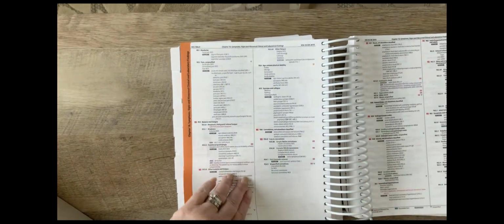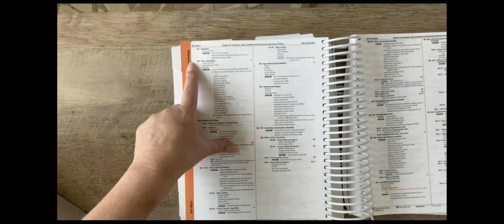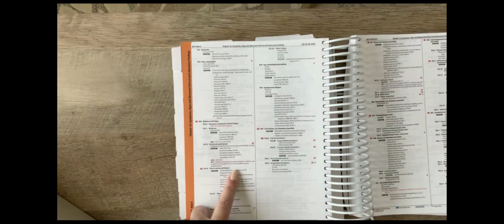We have over here R51, headache, facial pain, not otherwise specified, so atypical facial pain. You've got extra things here, but none of those meet it, so we are just going with R51. So for case 1, R51 is the code.